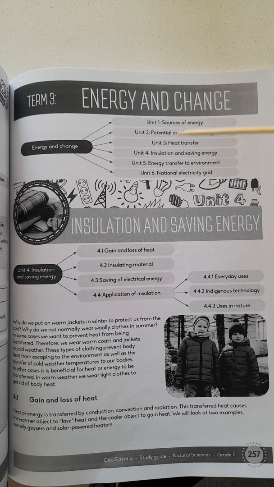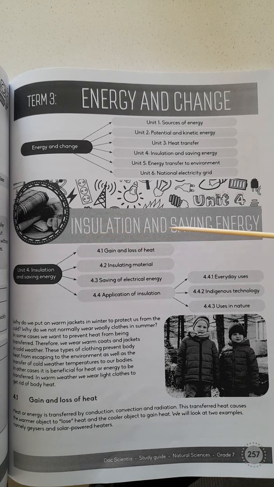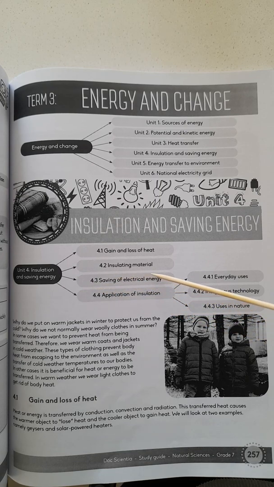Today we are looking at unit number 4 of energy and change, and unit number 4 covers insulation and saving energy. So this is on page 257 of your textbook, insulation and saving energy. It is divided into 4 subsections. 1, it's gain and loss of heat. 2 is insulating material. 3, saving of electrical energy. Number 3, application or uses of insulation.